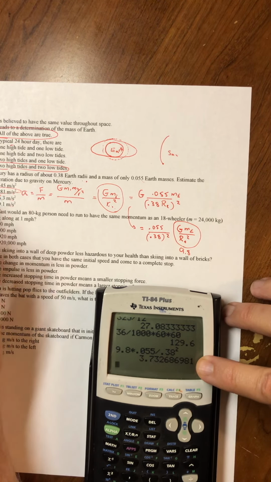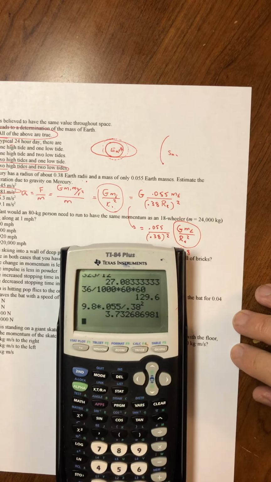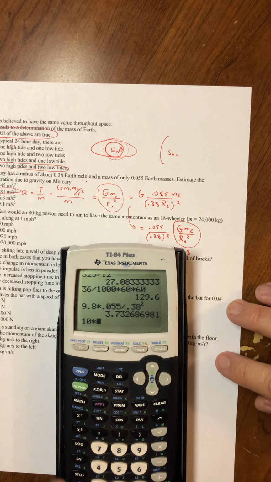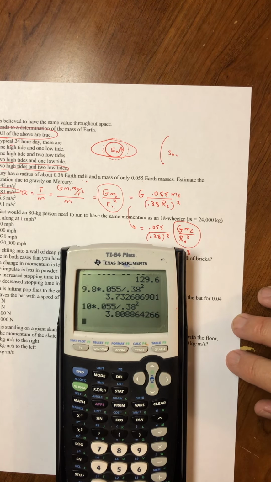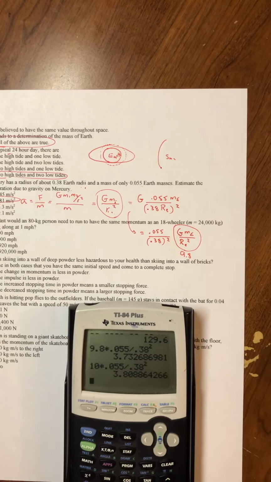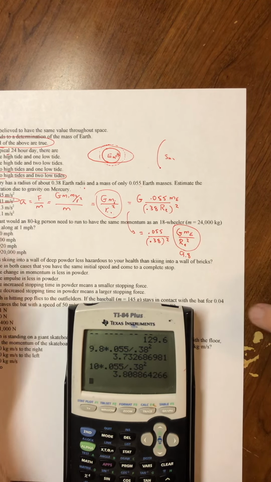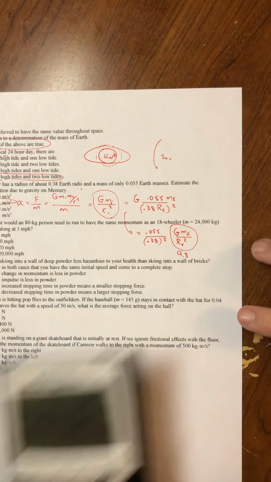I have a feeling they might have done 10 here. Let me try a 10. 10 times the 0.055 divided by the 0.38 squared would be 3.81. So that's the closest one there to match up.